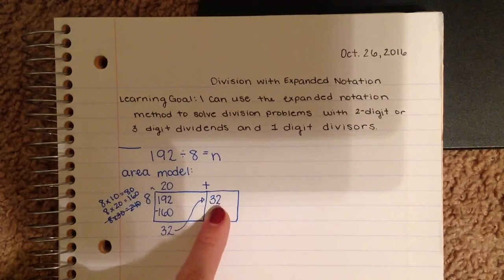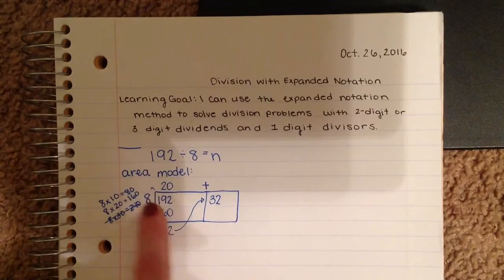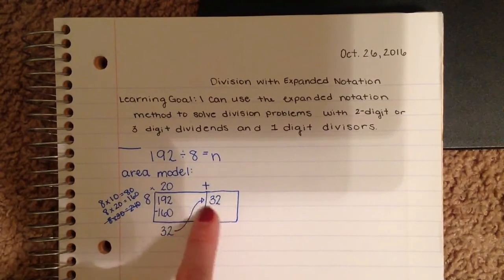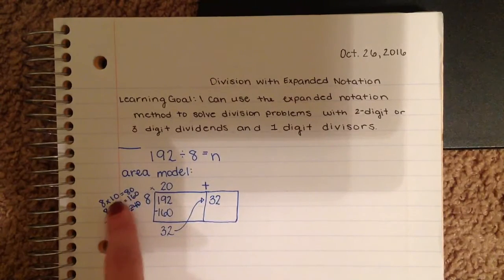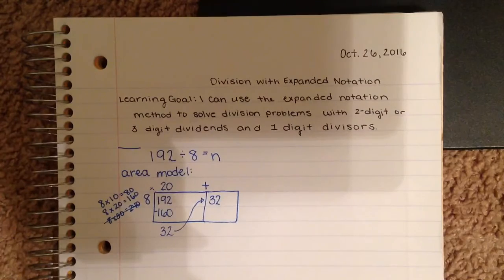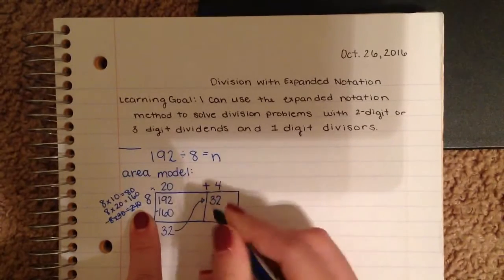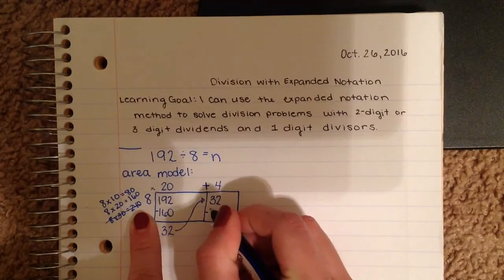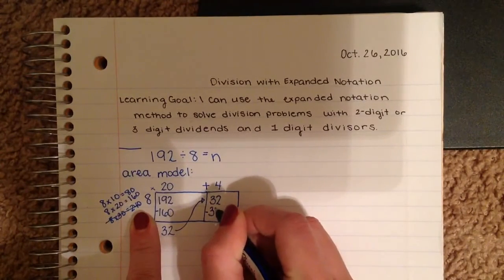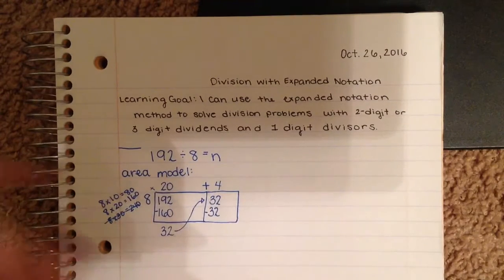So now I say to myself, what is a number that I can multiply by 8 that's going to get me close to 32? Well, we obviously know it's going to be less than 10. And you know your 8's facts, and you know that 8 times 4 is exactly 32. So now you have distributed the rest of your 32 pieces.